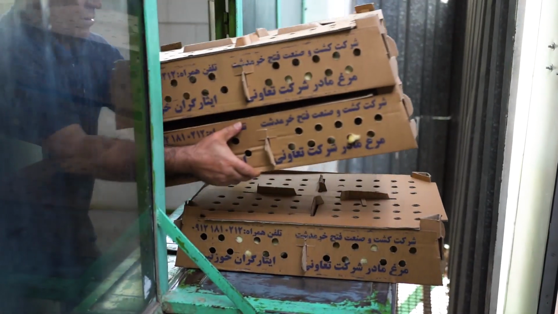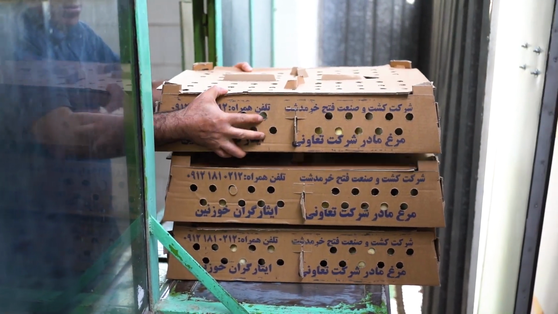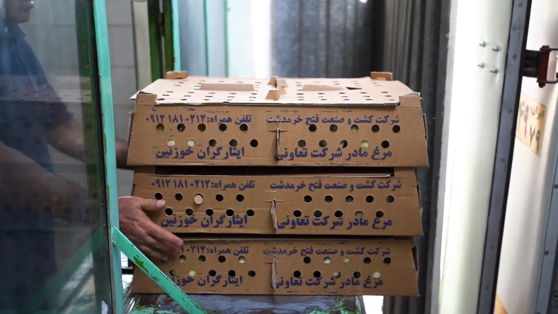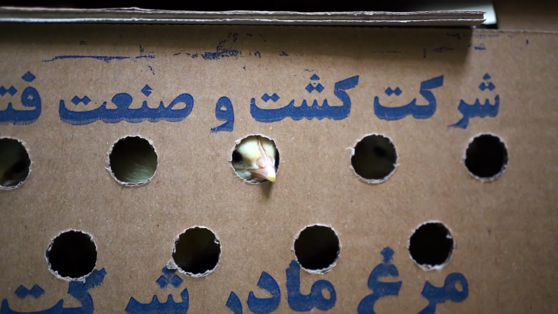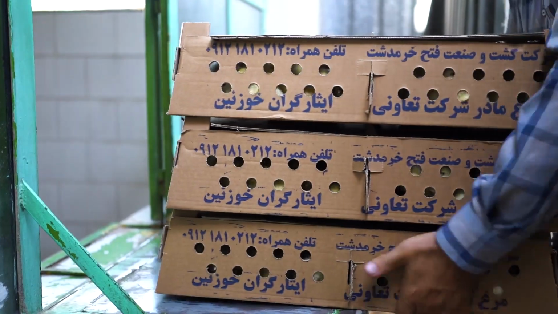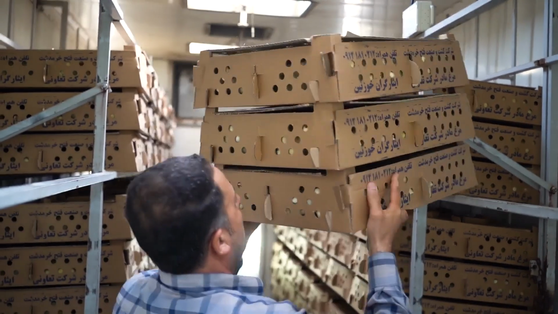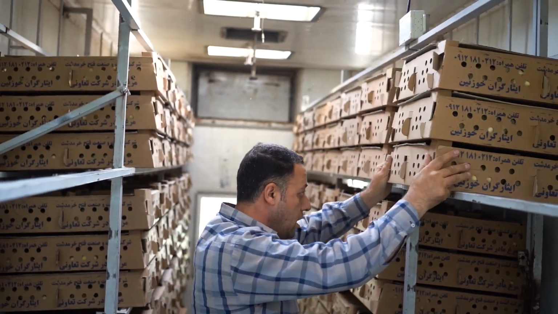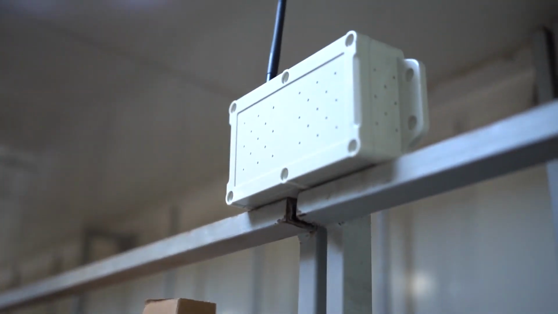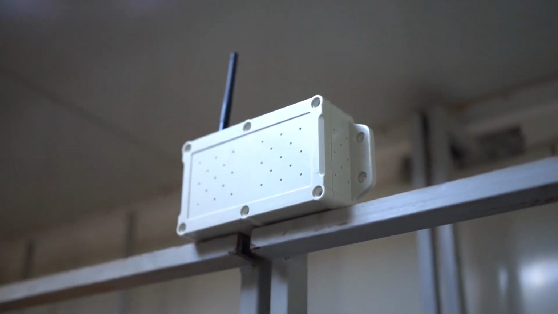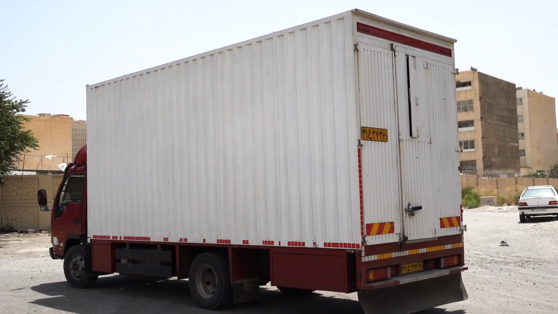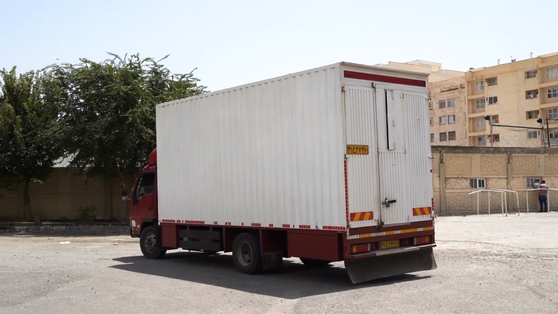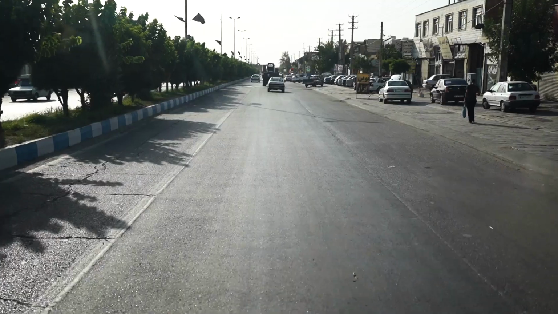The container is loading the chickens. Location of the sensor box. Based on client's requirements, up to 4 sensor boxes are placed in proper locations of the container.